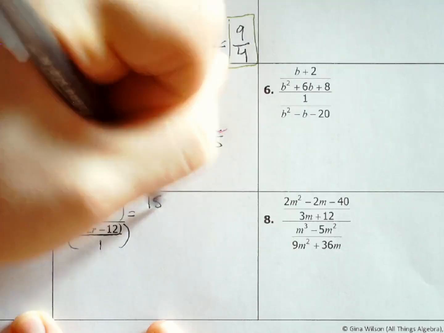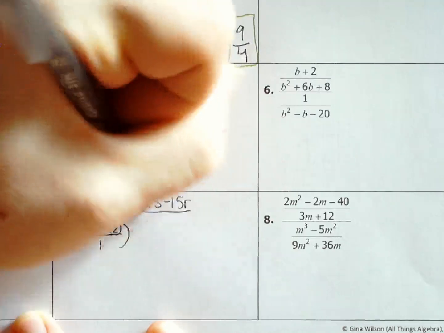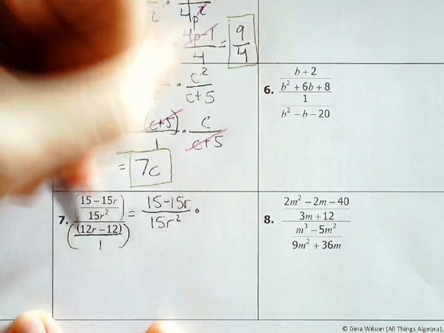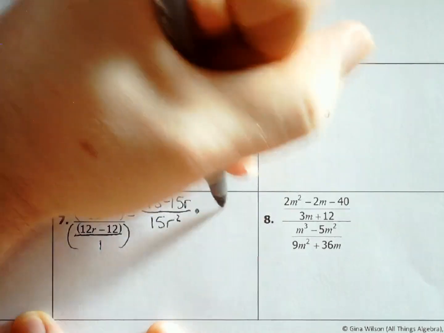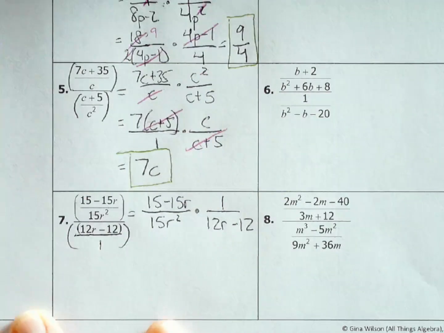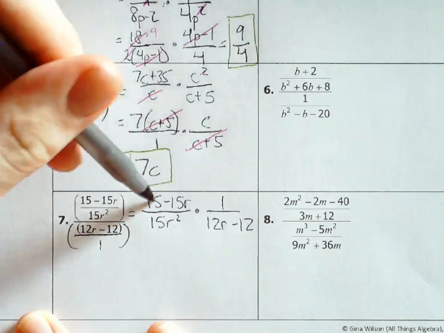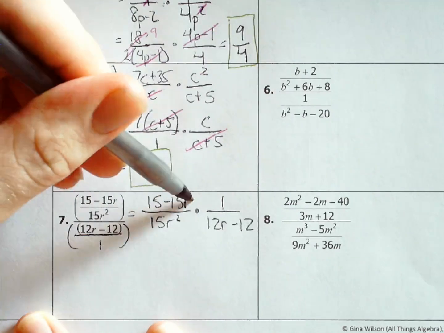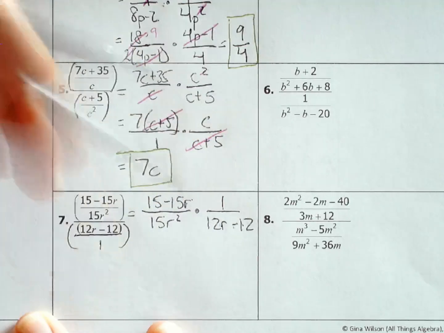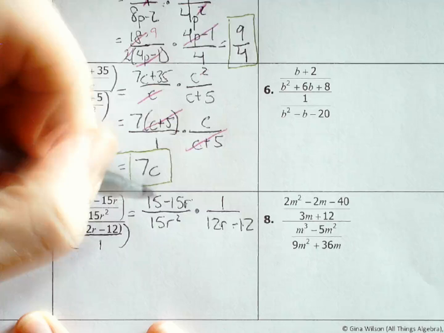So let's write this as (15 minus 15r) over 15r squared times, I'm going to flip this fraction right here, so I have 1 over (12r minus 12). And now notice 15, 15, 12, 12, I can definitely factor some things out here. And notice we also have that situation we talked about before. This is constant minus variable, and on the bottom we have variable minus constant. If they're flipped, what do you do? You factor out a negative.